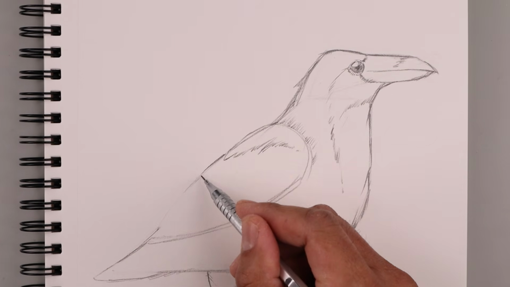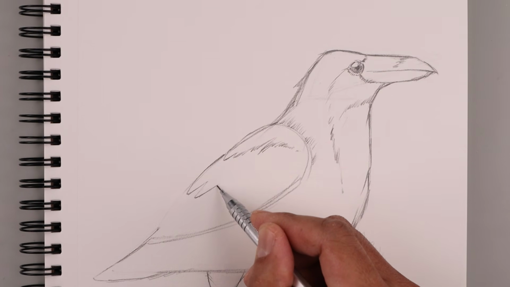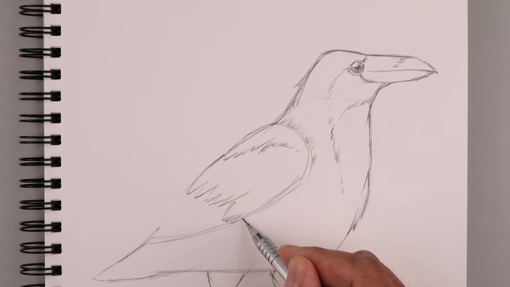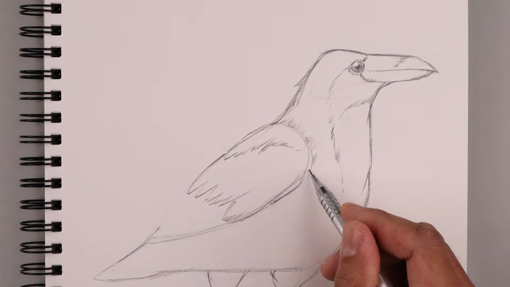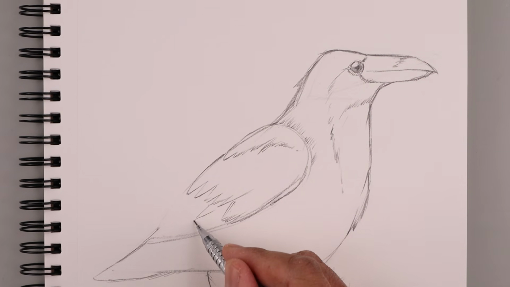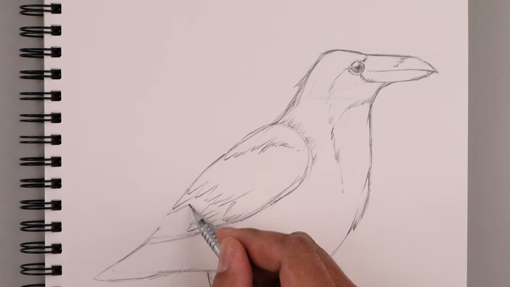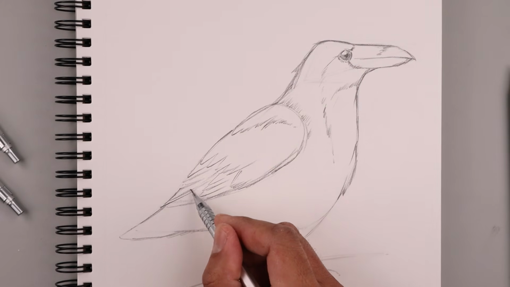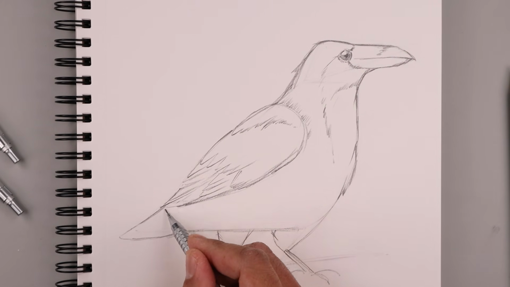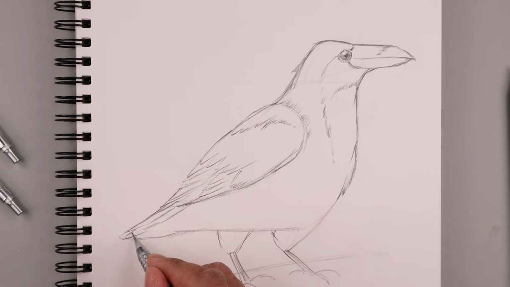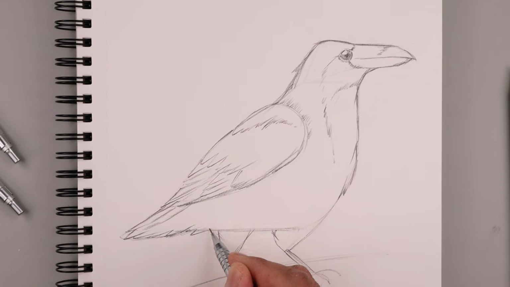Let's add that second layer in behind. Now these feathers get a little bit bigger as we come out towards the end of the wing. Just going to add some more layers across the bottom. Just going to split the end of the tail and then work our way in towards the legs. Little feathers coming down across the bottom.